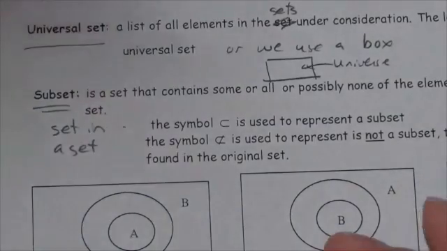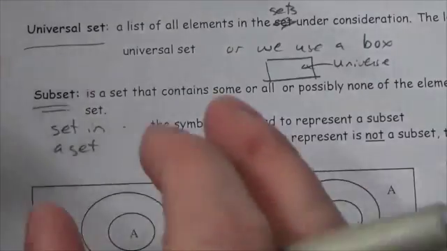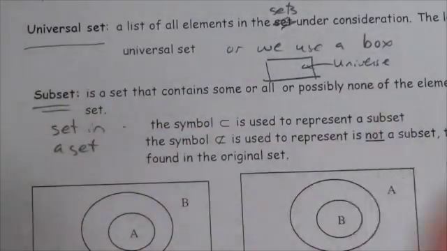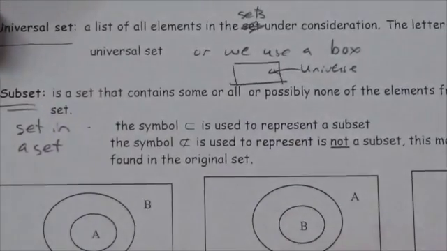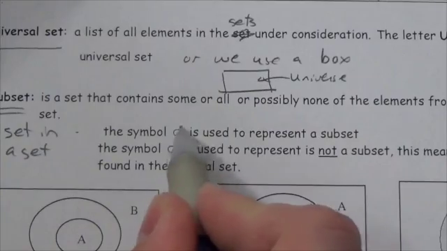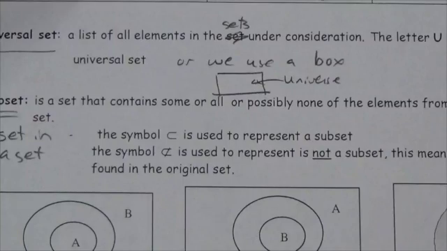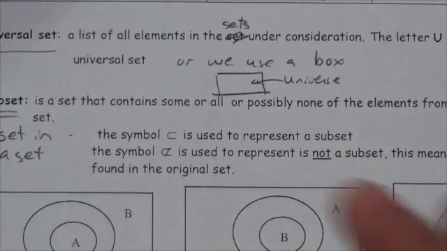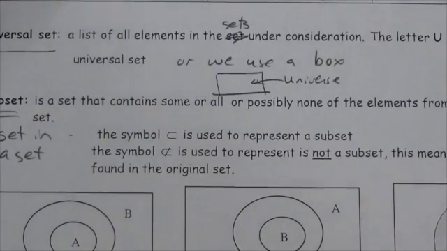But it has to be totally inside. It can't be a little bit inside and a little bit outside. That's different. It's got to be completely within, and we'll show you some diagrams of this in just a second. We use this symbol right here, this kind of sideways U, to represent a subset, and then we'll put a slash through it if what you're looking at isn't a subset, if you actually have to make that statement and say that no, this isn't a subset.